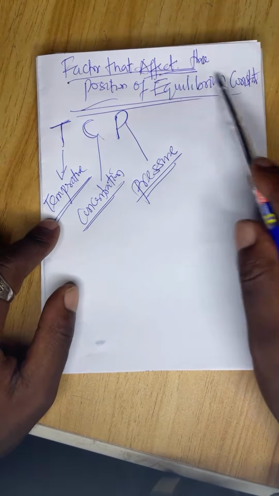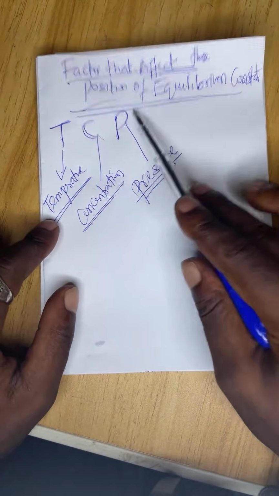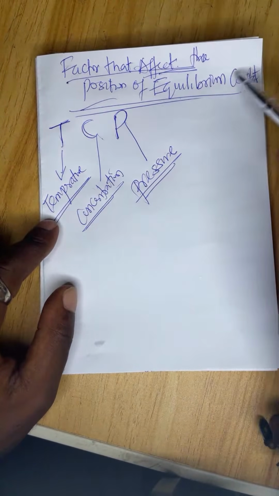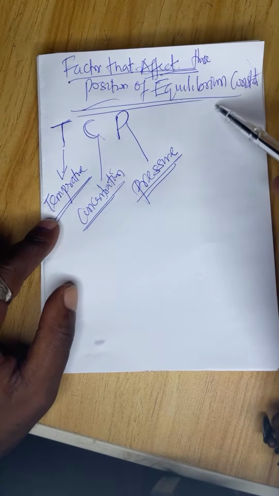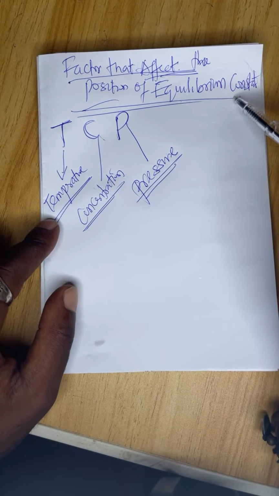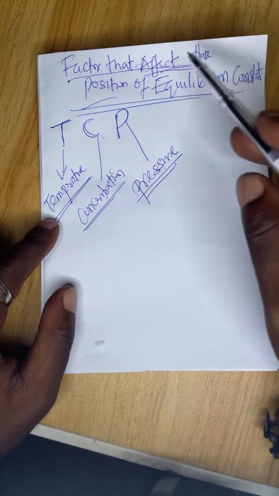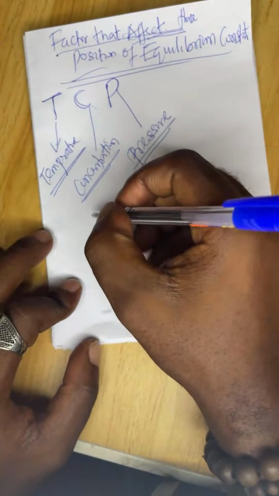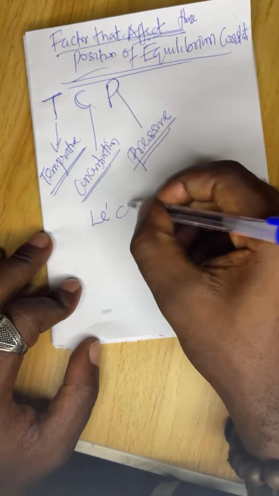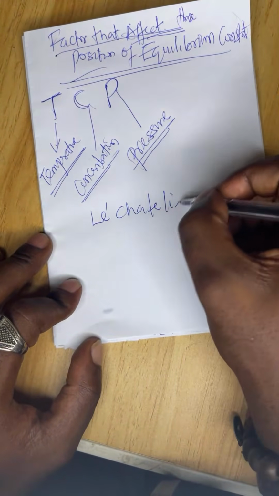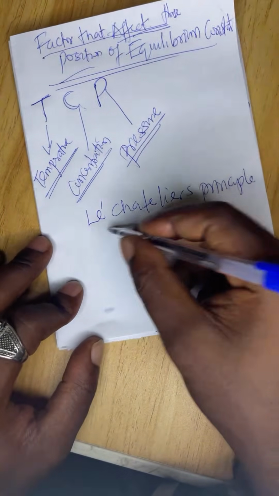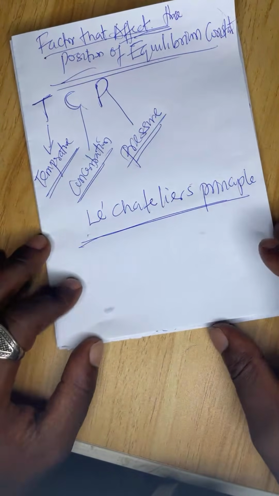TCP are the ones that affect equilibrium constant, right? The position of equilibrium constant, right? While temperature is the only factor that affects the magnitude of equilibrium constant. Okay, now let's get into it. But there's a particular man that made this very interesting, and that man is called Le Chatelier. I don't know why people cram this in. Le Chatelier's principle. He's a French guy, so we call it Le Chatelier's principle.